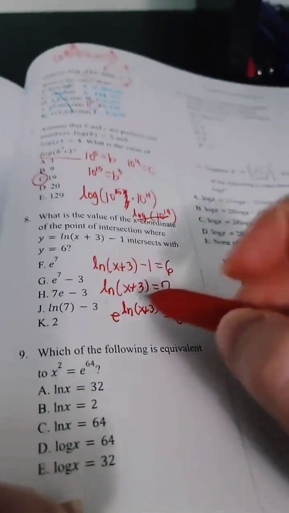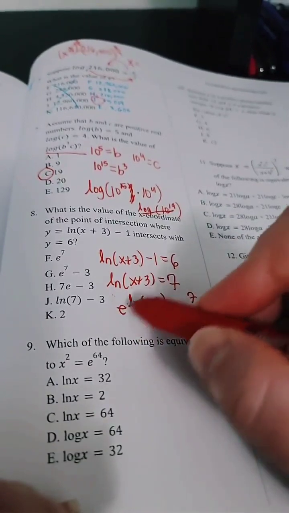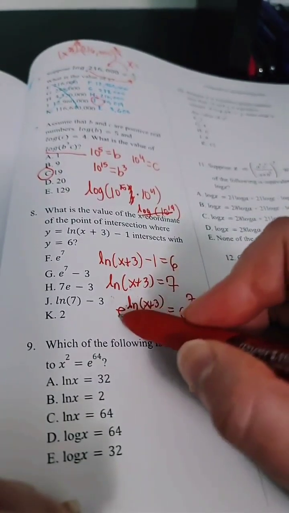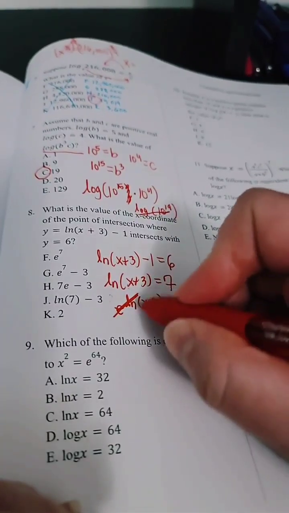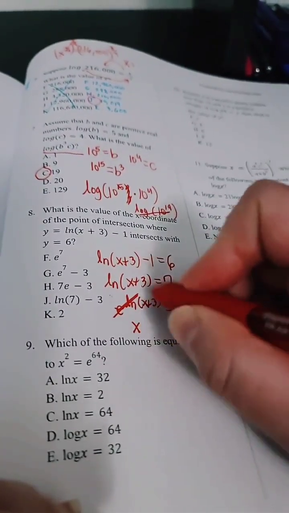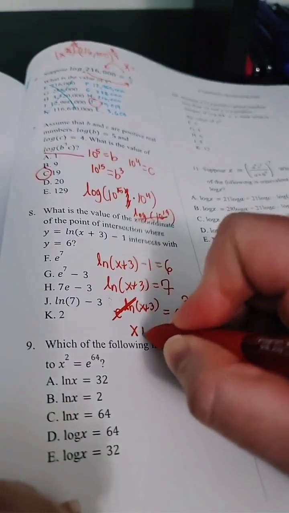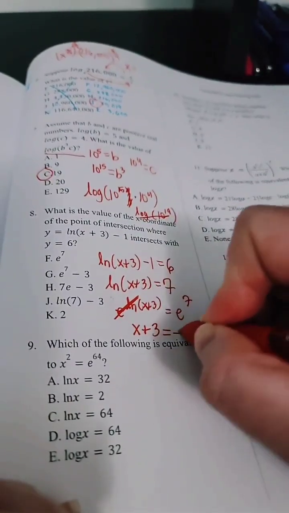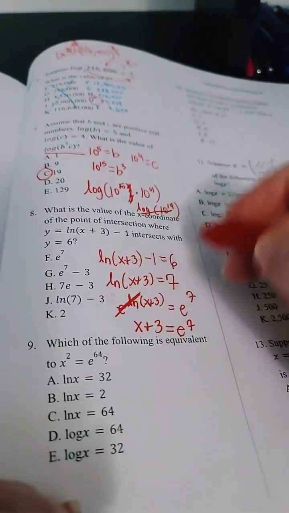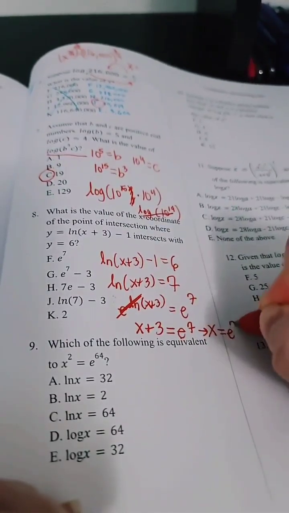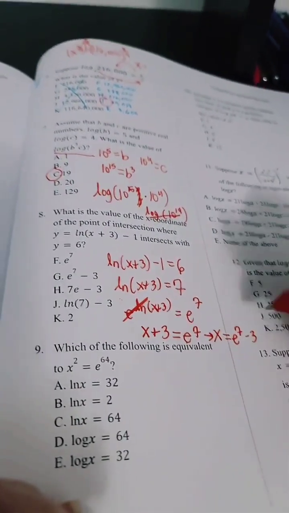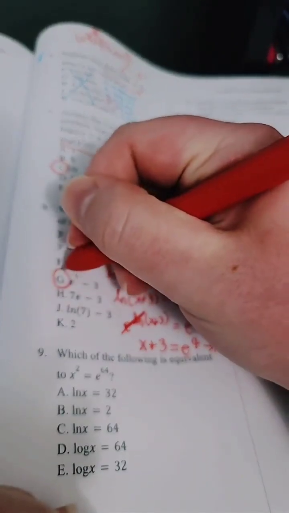And the reason we do this is because there's a rule with logarithms where if you have e to the ln power, these can cancel out. That helps you find what x is equal to. So these would cancel out, and that would be x plus 3 is equal to e to the 7th. Then you're solving for x, so it would just be minus 3 on each side. So x is equal to e to the 7th minus 3. So that would be G.